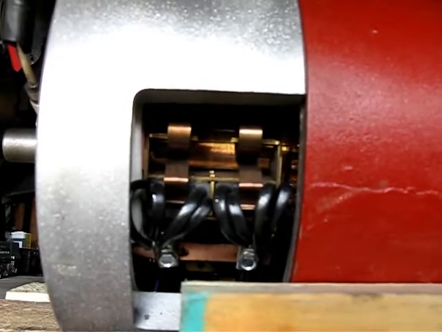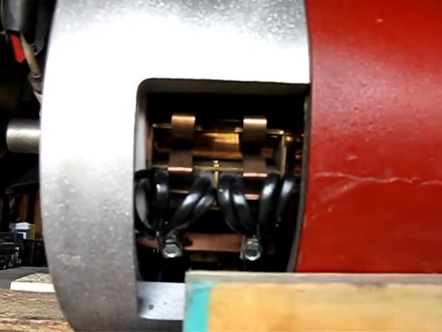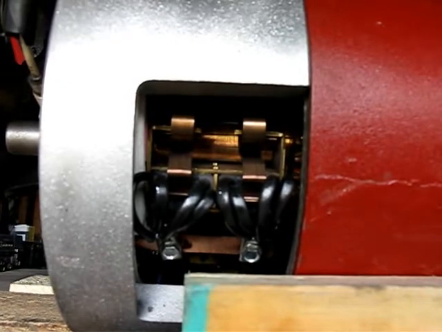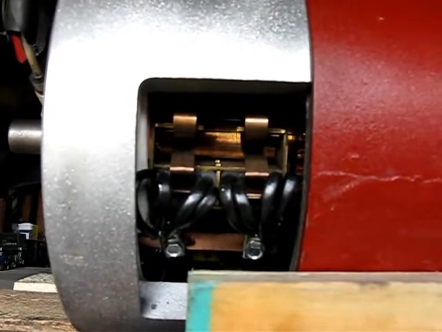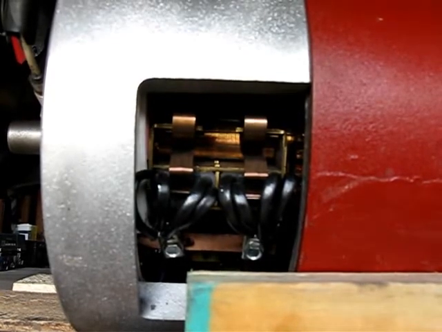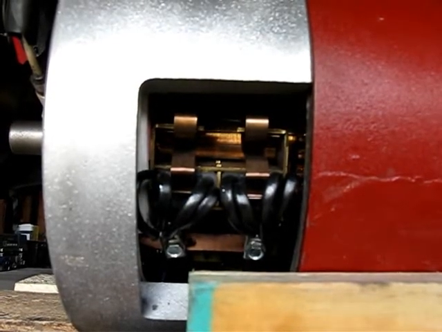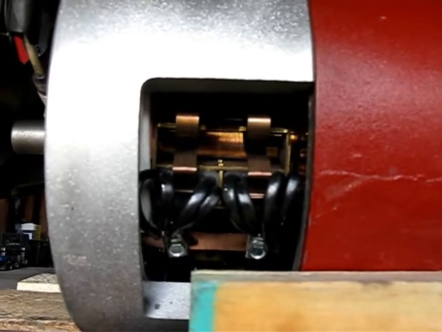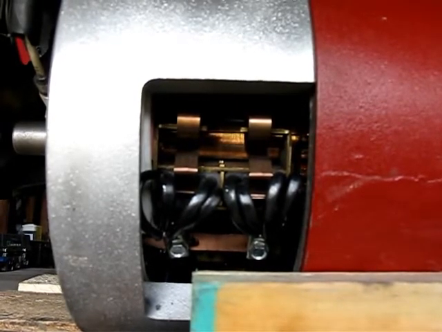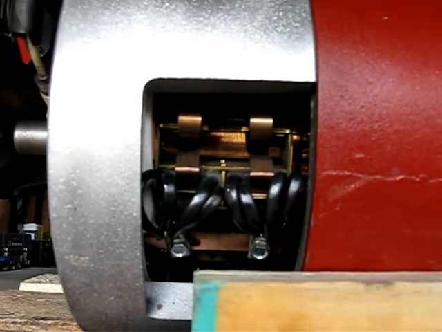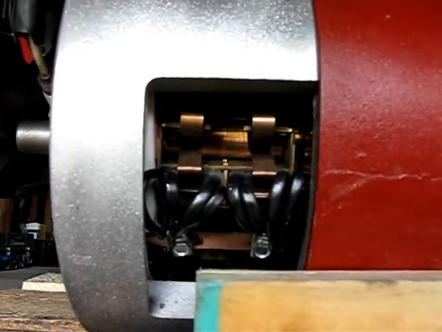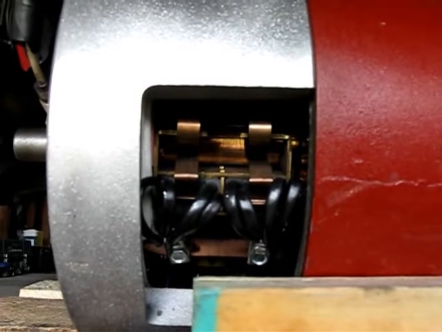Anyway, so I'd gotten an email this morning from George Hiller, one of my subscribers, and he mentioned that Hellwig has a spec somewhere that their brushes need to be seated at 2,500 RPM, and that anything less than that, like anything as slow as what I've been running, would score the commutator.